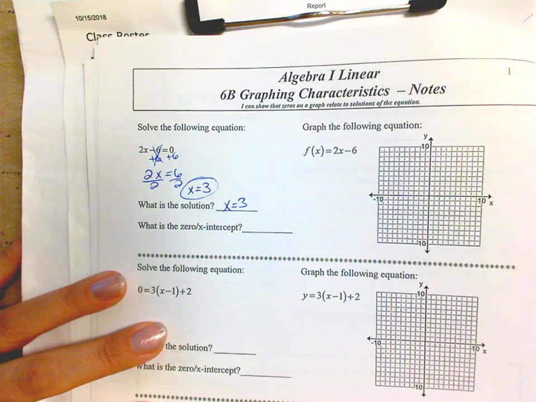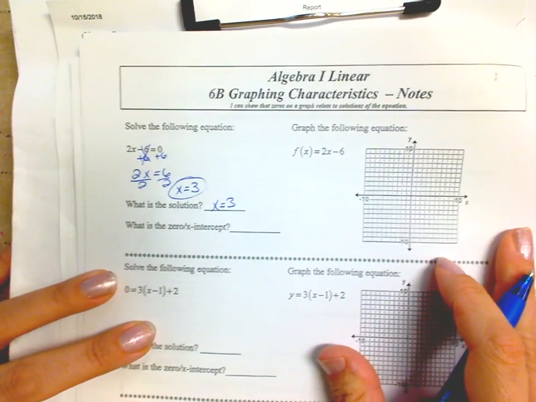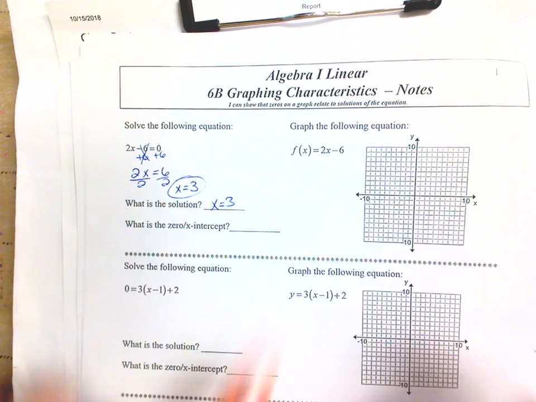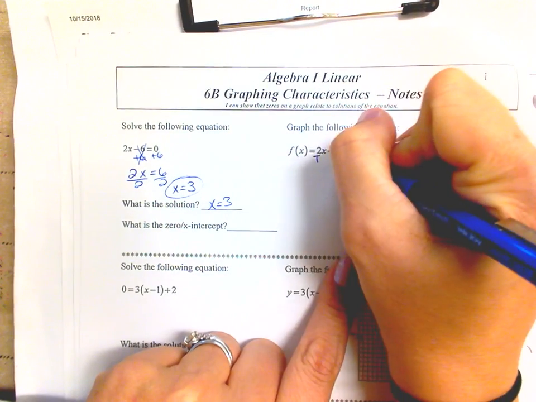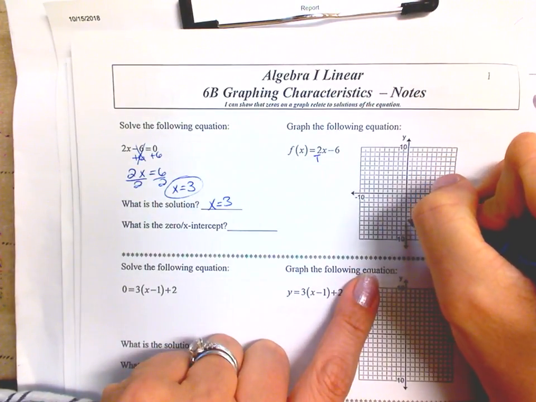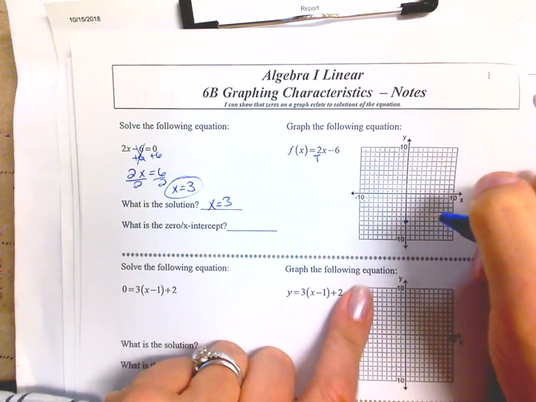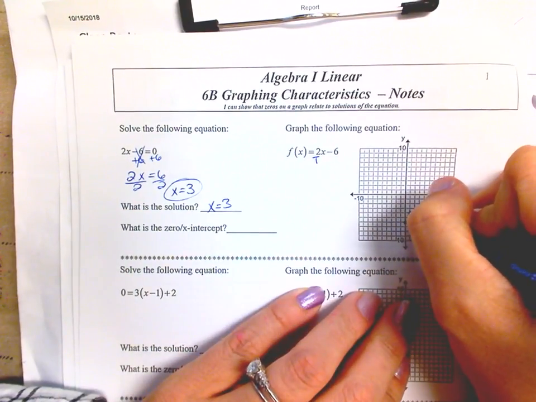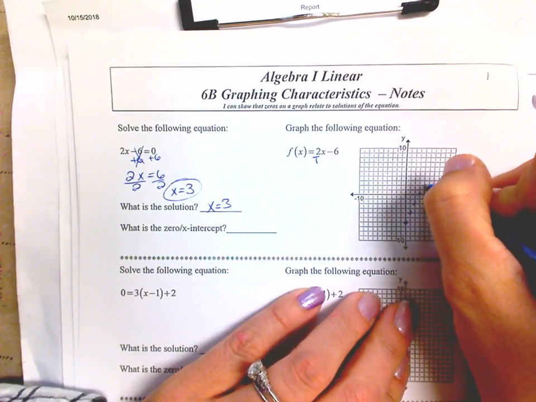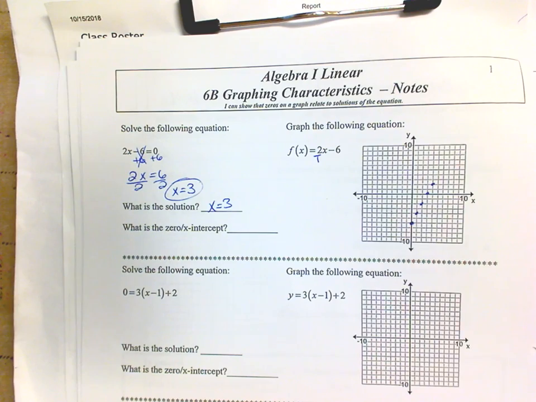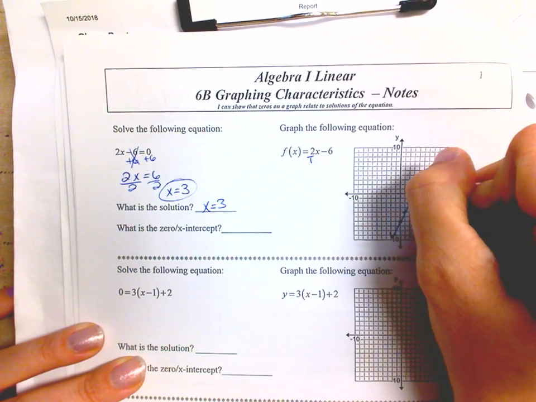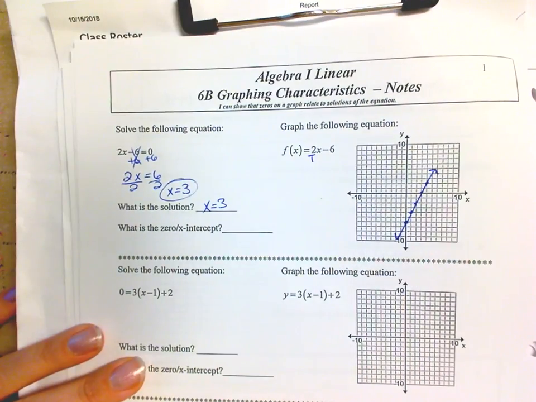Graph the following equation. It's the same. 2x minus 6. We start. Your y-intercept is -6. 1, 2, 3, 4, 5, 6. Make a mark. And then your slope is 2, 2 over 1. I have no ruler. Gonna have to freehand it. Not bad. There we go.